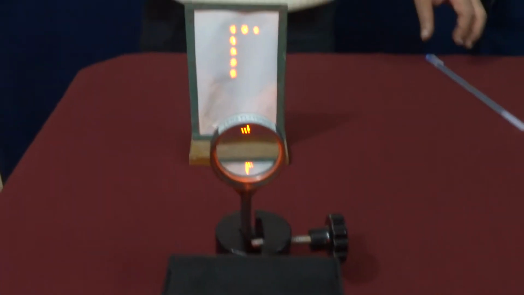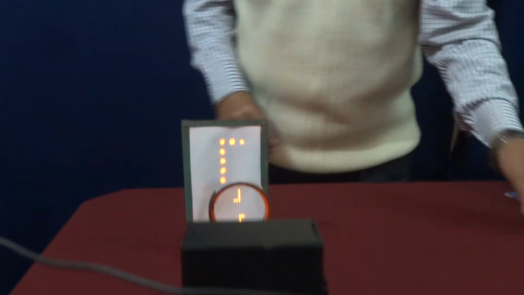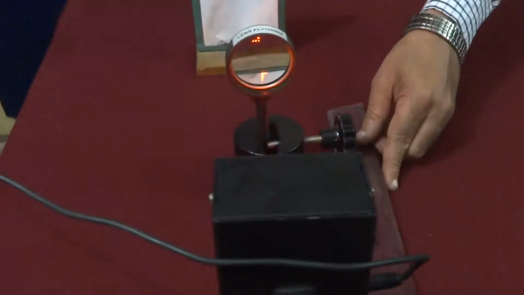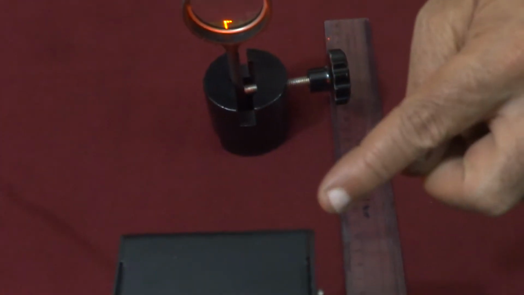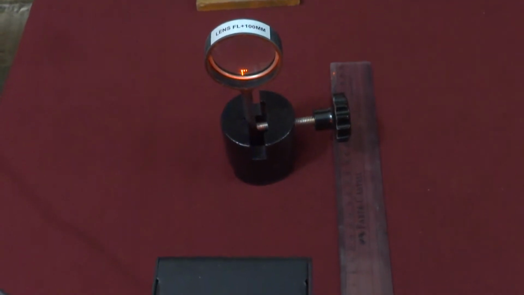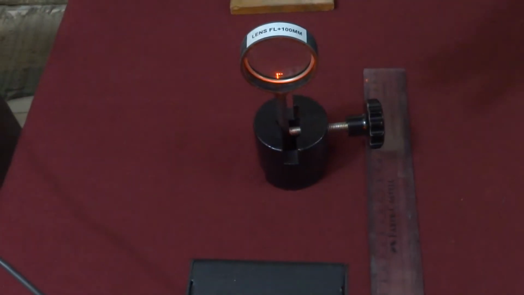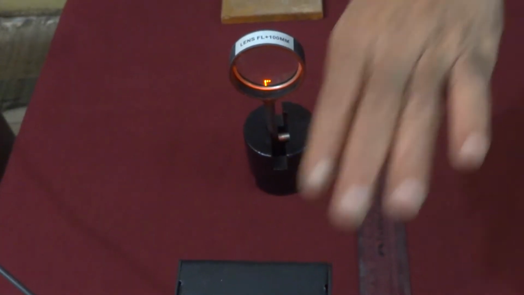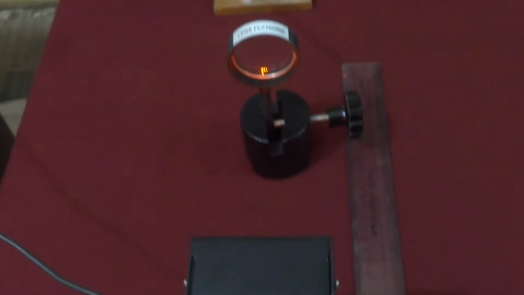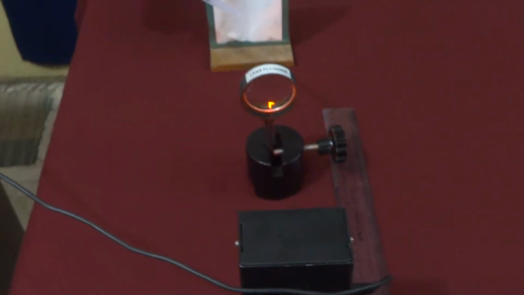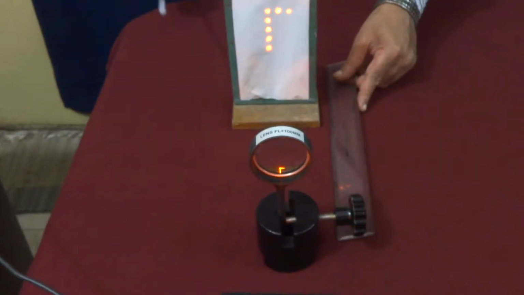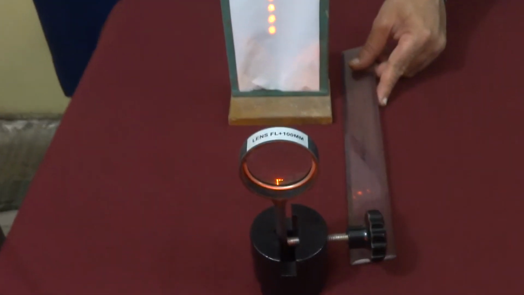Now we can see I have taken the distance from the source to the lens as 20. That means I kept the object at 20 centimeters away from the lens. So this is acting like an object for me. So the object is 20 centimeters away from the lens. Now if you measure the distance, here also it is exactly 20 centimeters.